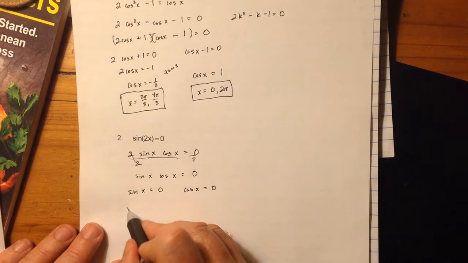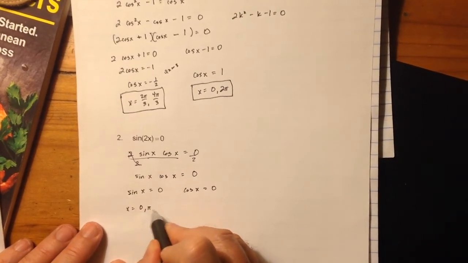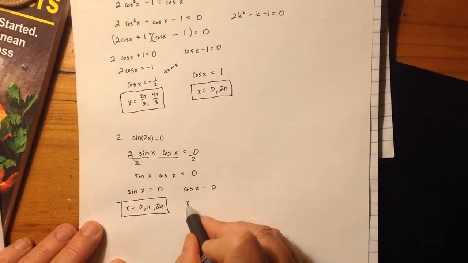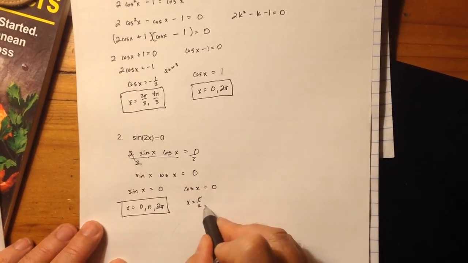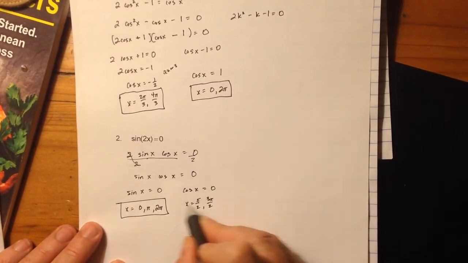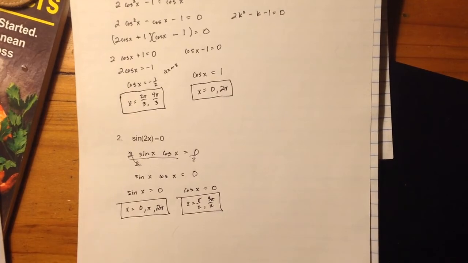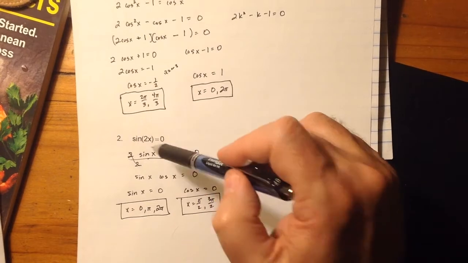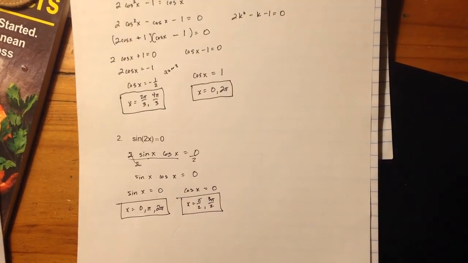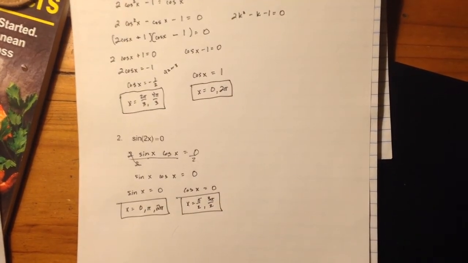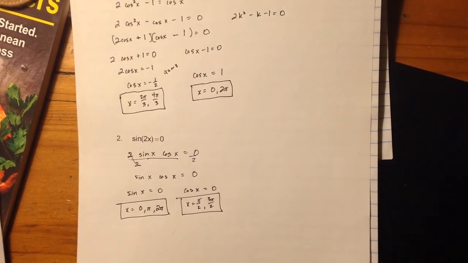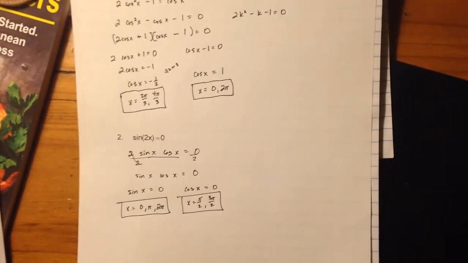Sine is equal to 0 at 0, pi, and 2 pi. Cosine equals 0 at pi halves and 3 pi halves. So all those quadrantal angles actually would be the solution for this one. Notice that I wasn't really having to go back and check because my equations are all in terms of sines and cosines. If I had tangents, cotangents, secants, cosecants, then I need to go back and check and make sure my answers work. But in these particular cases, I'm good with what I've got.